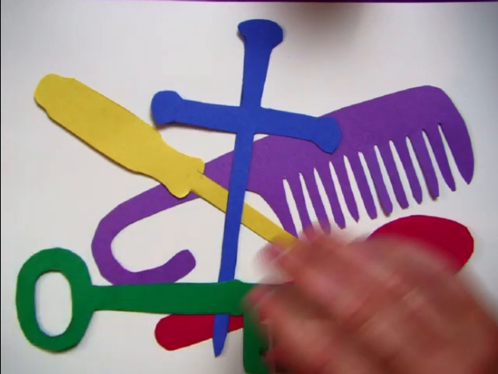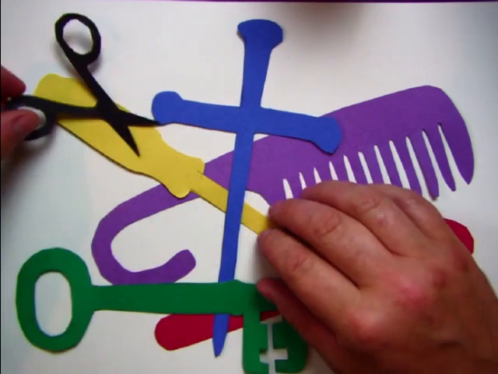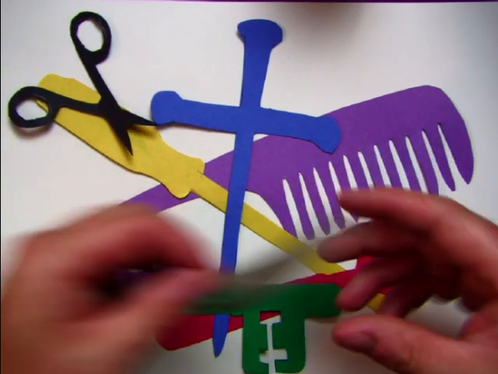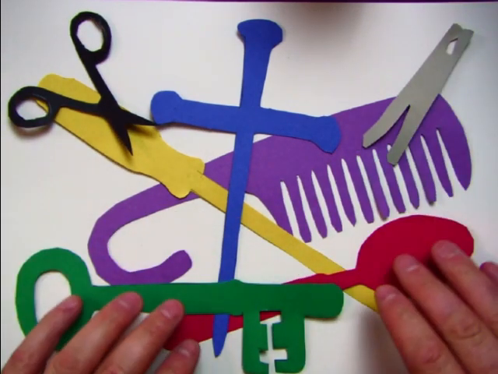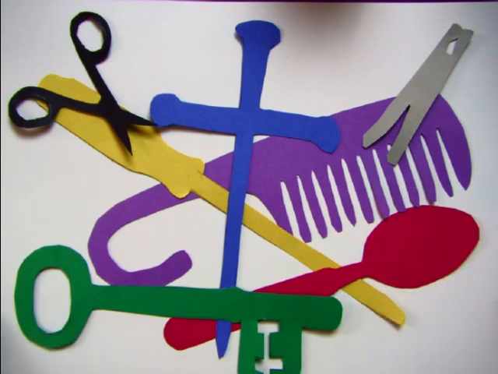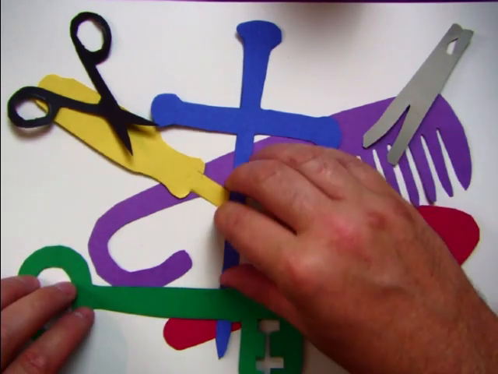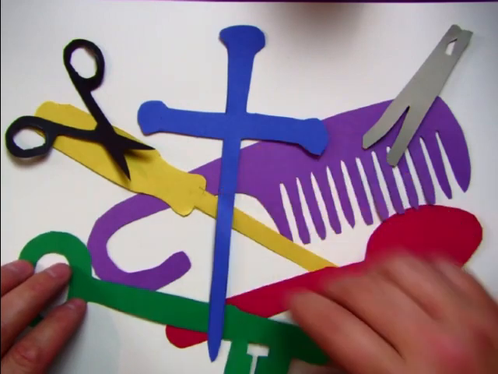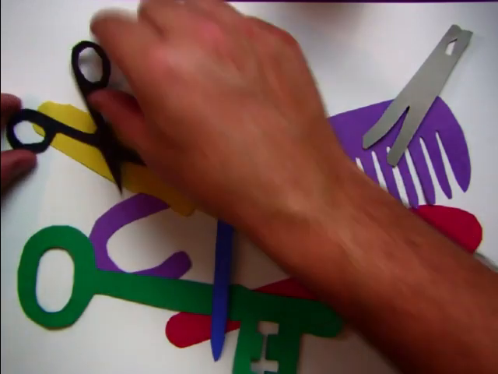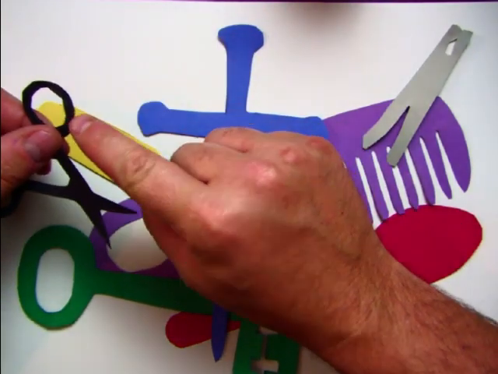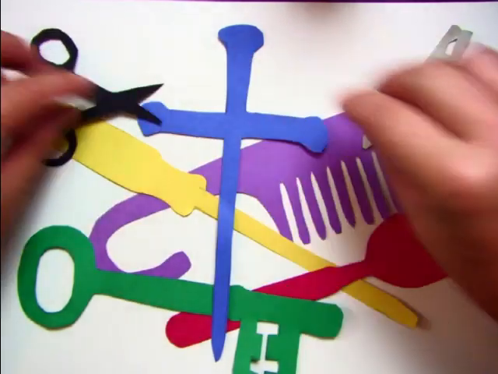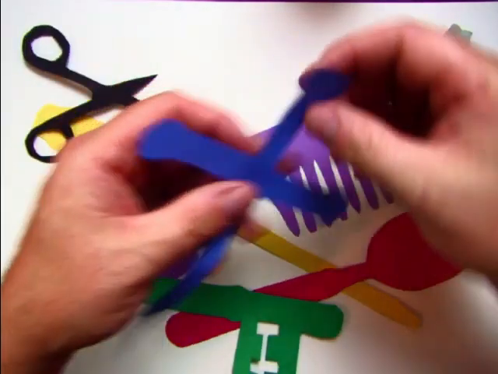We don't want any of the pieces to go off the edge of the paper. And after you assemble this collage in a way that's going to be interesting to you, then flip the pieces over so you're hiding your pencil marks. So the pencil marks will go down.